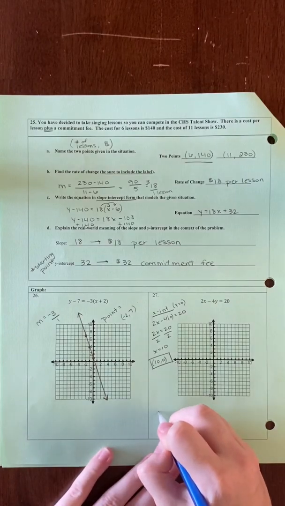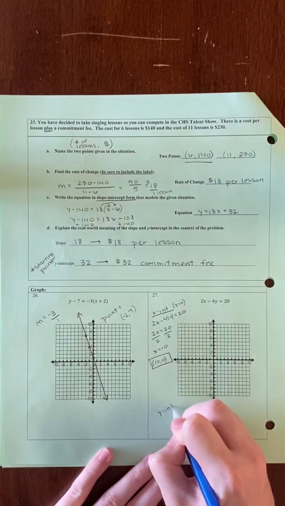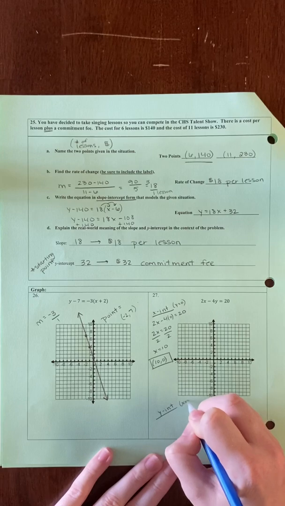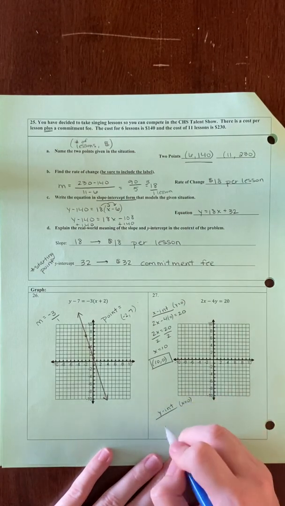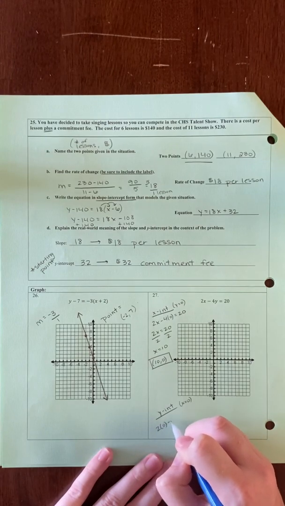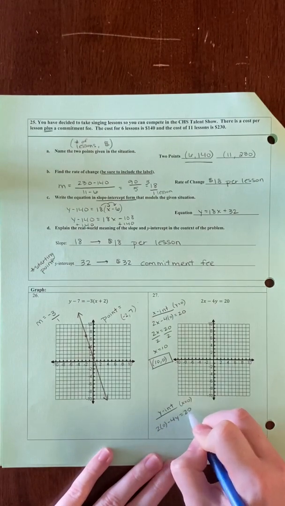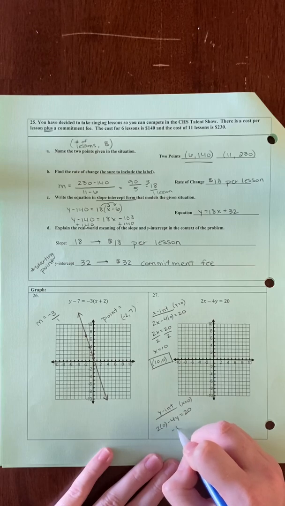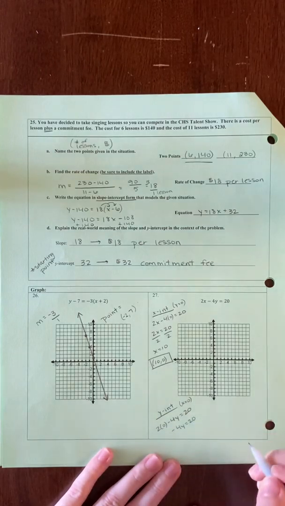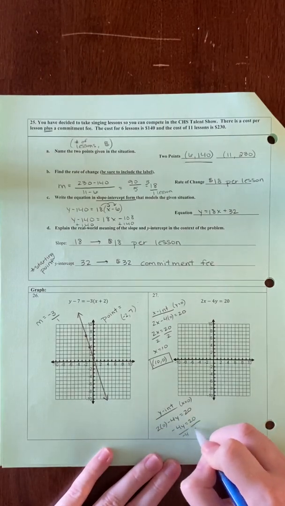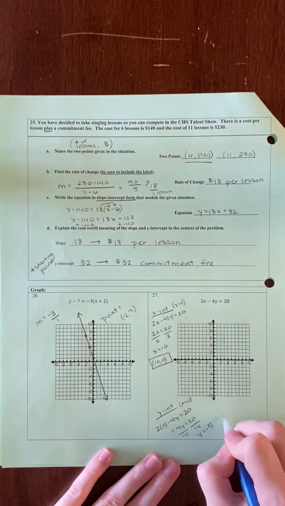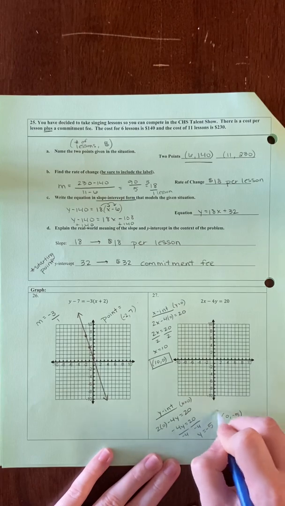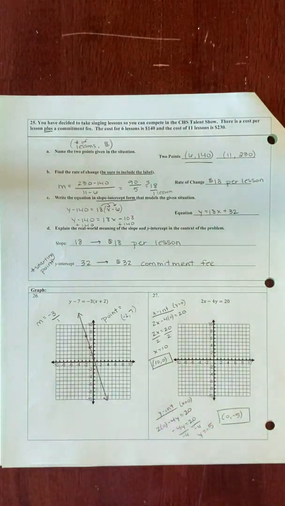The y-intercept is when x is equal to 0. So I'm going to plug in 0 for x. So I'll have 2 times 0 minus 4y is equal to 20. So I really have negative 4y is equal to 20. I divide both sides by negative 4. So y is equal to negative 5. So the y-intercept is 0, negative 5. So my x-intercept is 10, 0. My y-intercept is 0, negative 5.